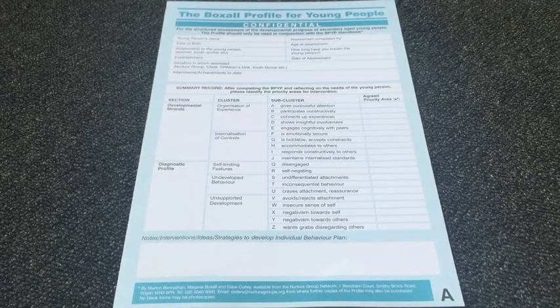This is the Boxall Profile, which is an assessment tool used to track social and emotional development. This one is for secondary age children. It's used for young people that generally are not neurotypical, so they might have learning difficulties, autism, perhaps ADHD, and typically have developed slower than other children of their age, neurotypical children.